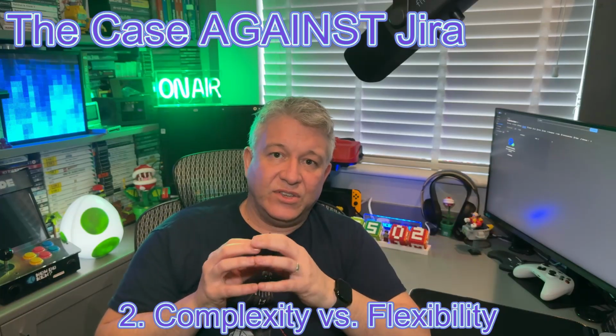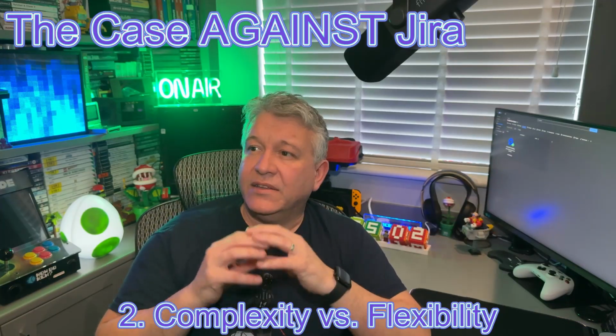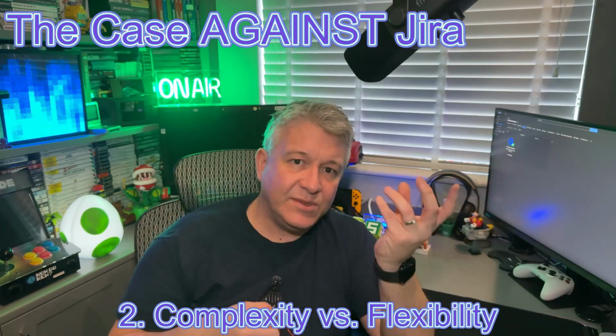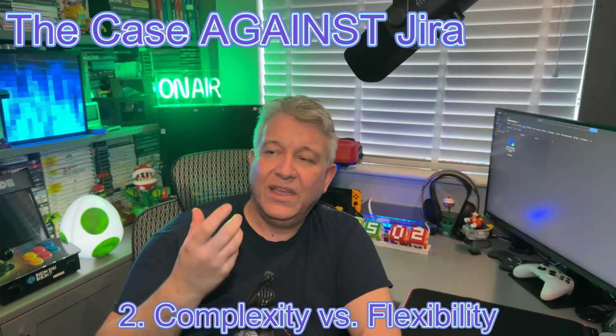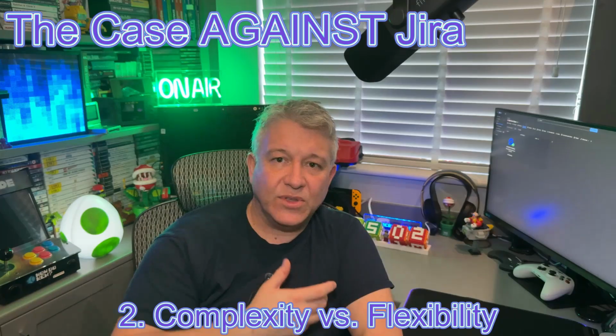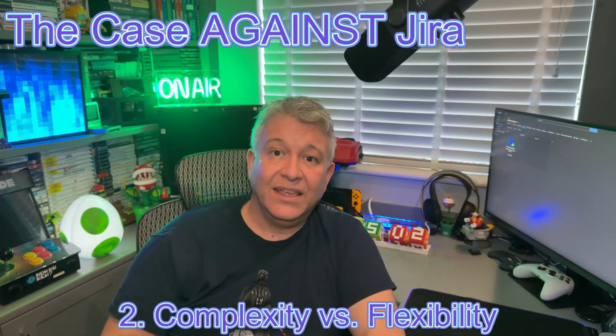People with little knowledge of Jira will come in and say, my goodness me, I can do all of these things. I can have all of these workflows. I can build all these rules in. I can have all of these custom fields and issue types and all of these amazing things, which you can.